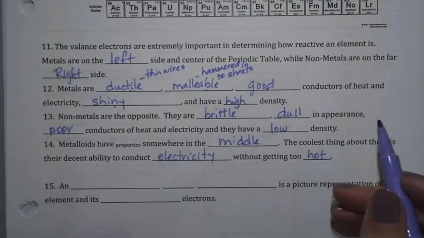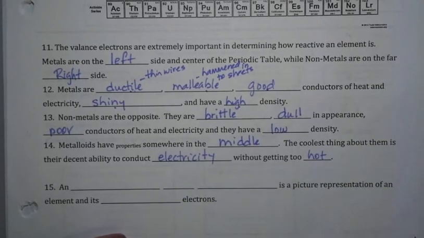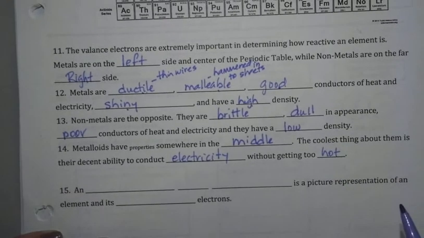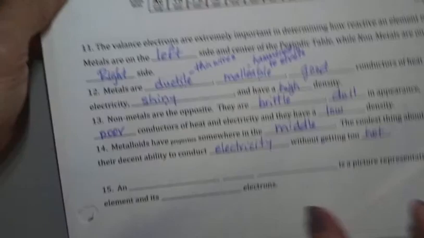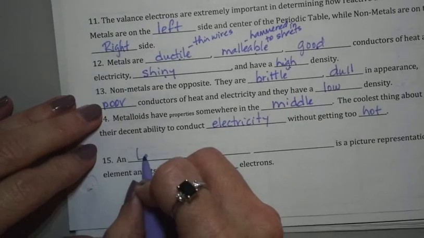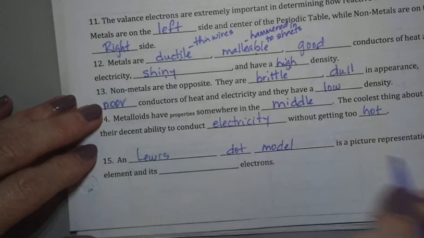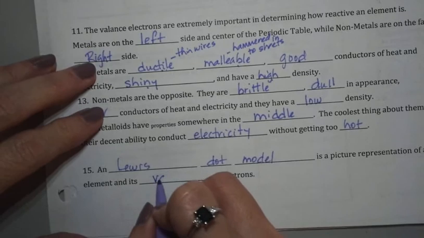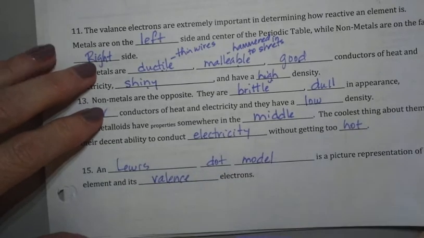Let's see, blank, blank, blank is a picture representation of an element and its valence electrons. Let's see if we've got it on the other side. I bet. A Lewis dot model is a picture representation of an element and its valence electrons. Lewis dot models are really easy to draw. So they're crazy easy to draw. So let me show you an example of one.